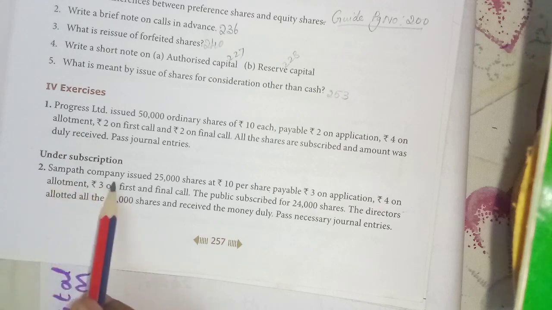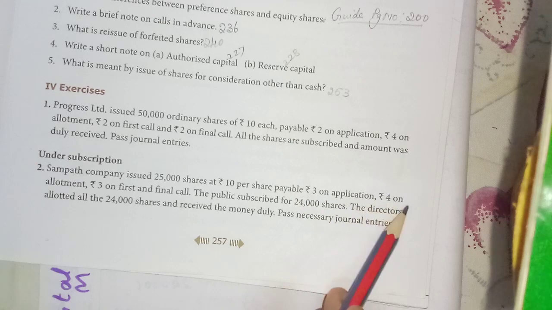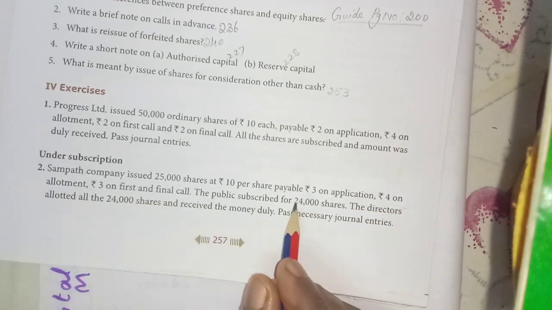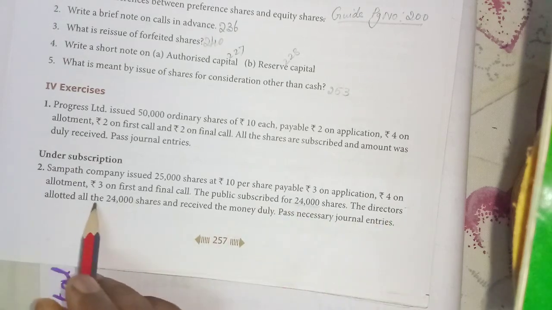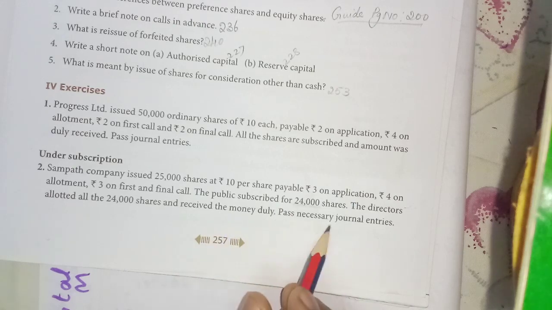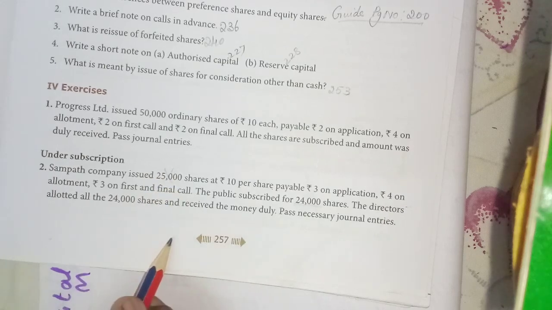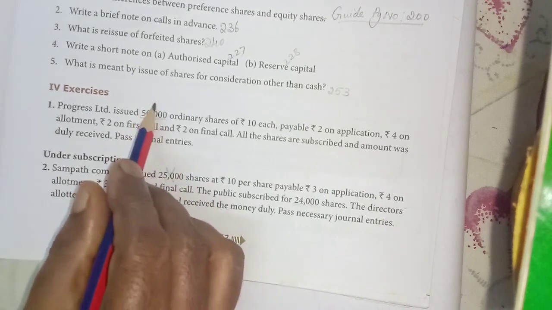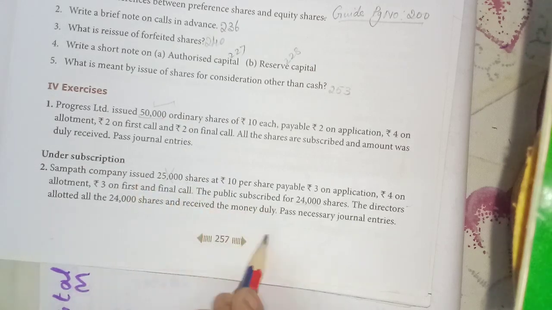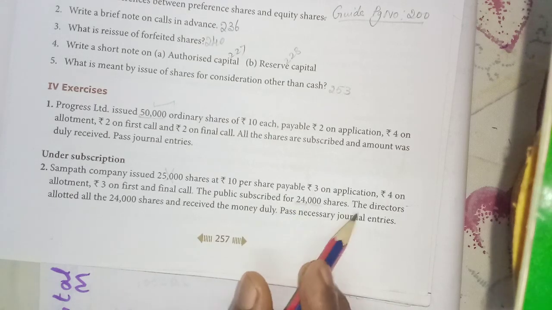Okay, that's all. So shall we do the exercise here? Second one, Sambat Company issued 25,000 shares at rupees 10 per share payable, 3 on application, 4 on allotment, 3 on first and final call. Public subscribed for 24,000 shares. Directors allotted all the 24,000 shares and received the money duly. Pass necessary journal entries. So here you should forget about this 25,000. But here 25,000 shares have not been subscribed. So what they have subscribed, only those shares we have to take.